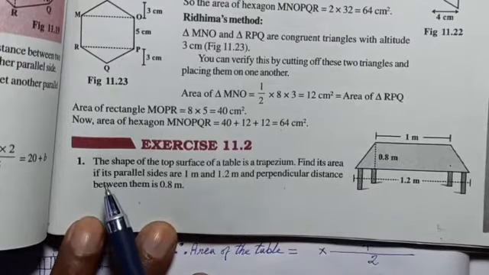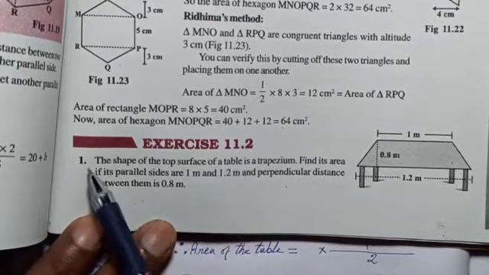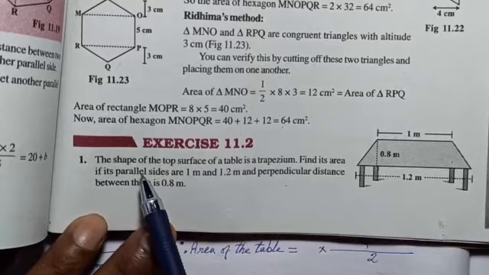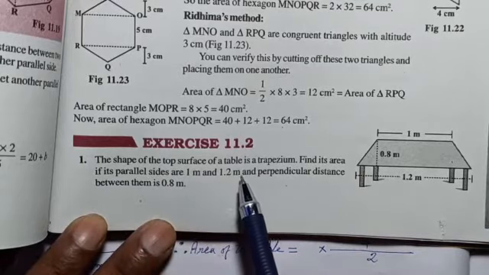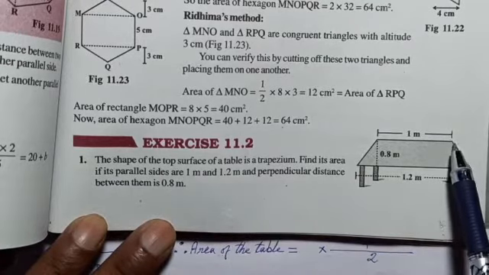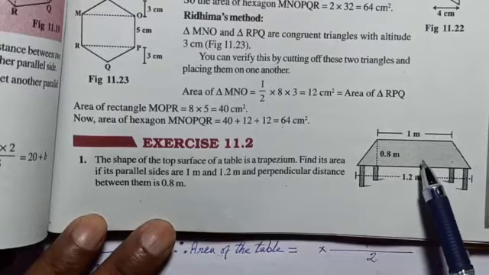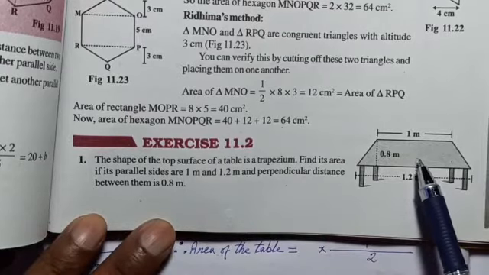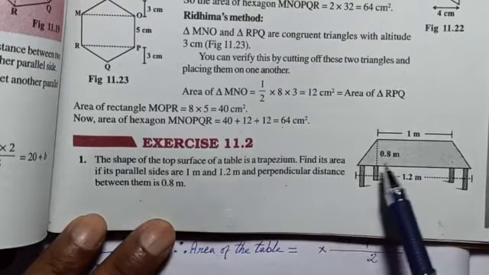Let's study the question. Exercise 11.2, question number 1. The shape of the top surface of a table is a trapezium. Here this is the shape of the table, and this shape is a trapezium. Find its area.